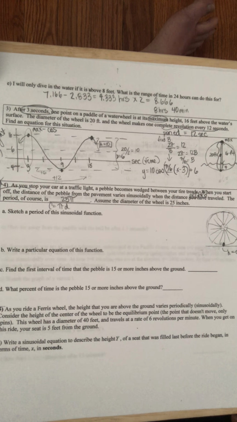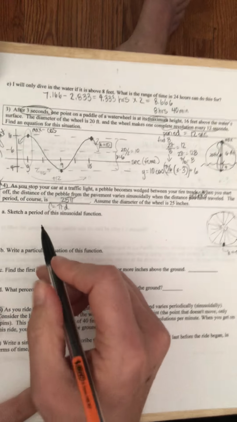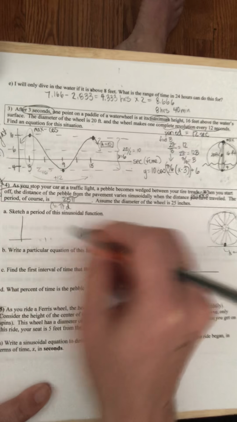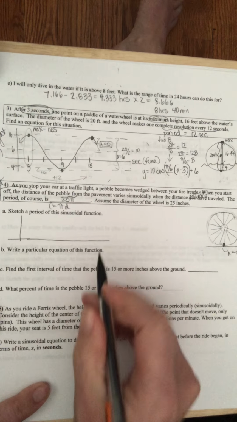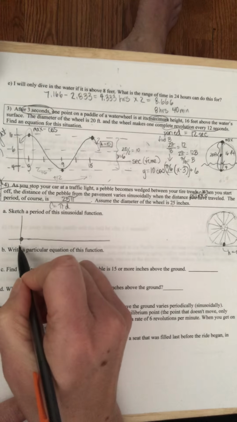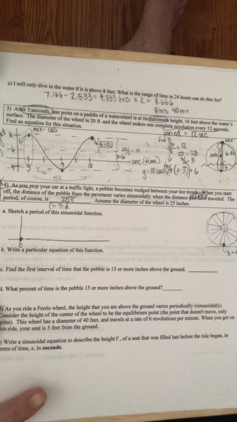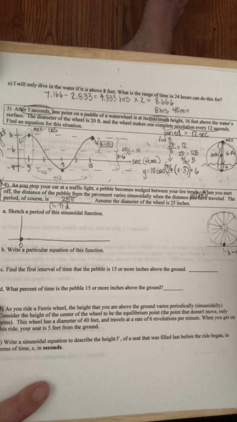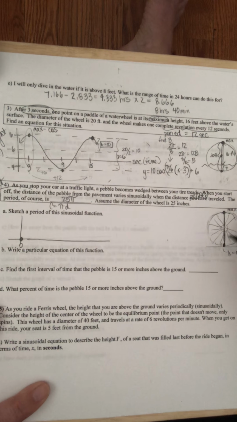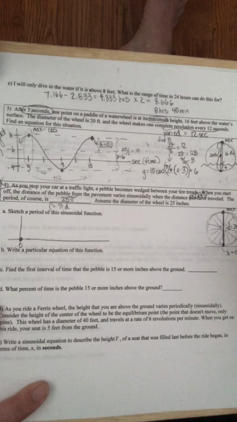So let's take a look here at our graph. Let's see what this looks like. We have a starting point here. We're going to assume at 0 time, because it hasn't gone anywhere. And then it goes all the way up here. It hits a maximum of 25. The height is 25 here, and I know that because my diameter is 25 inches.